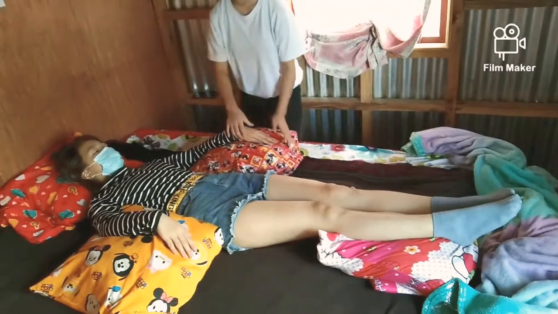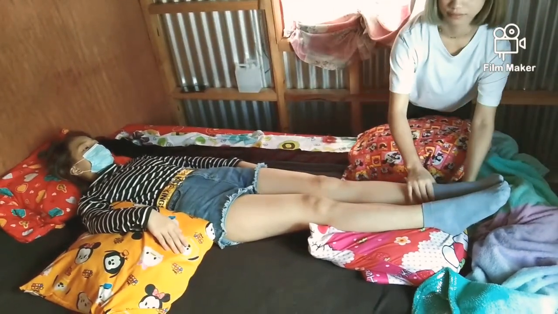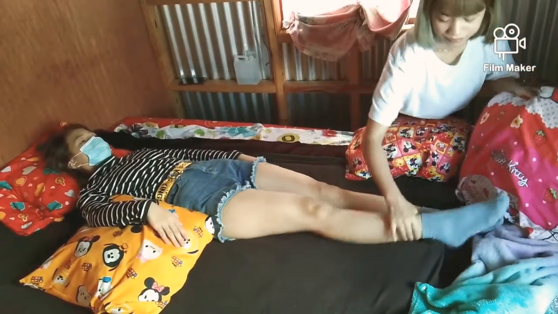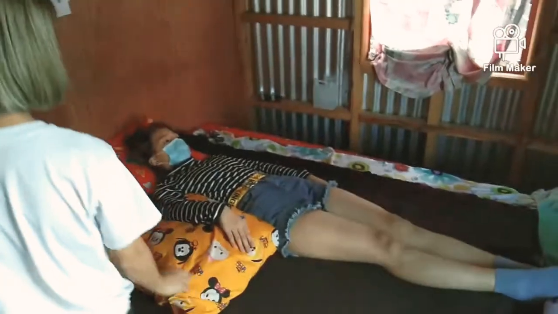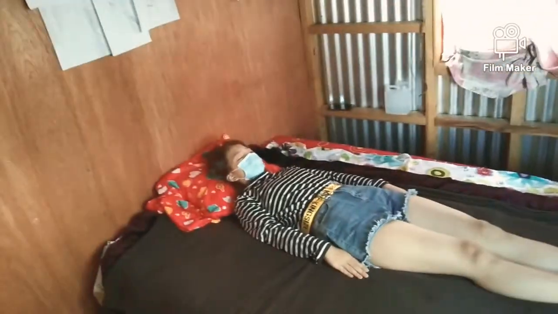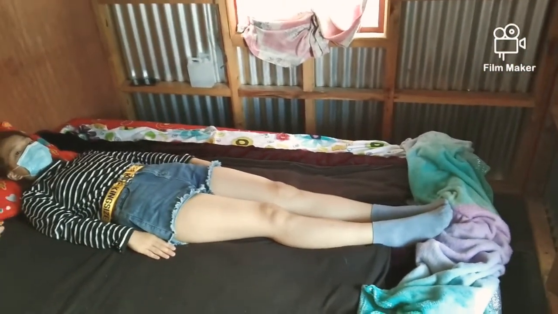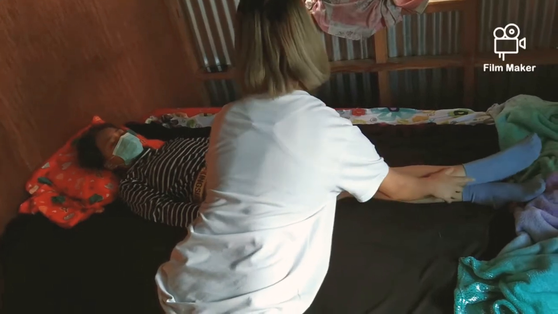I'm going to remove first the blanket. Is that okay? Yeah. And I'm going to remove these pillows. After removing the pillows, ma'am, can you cross your feet?